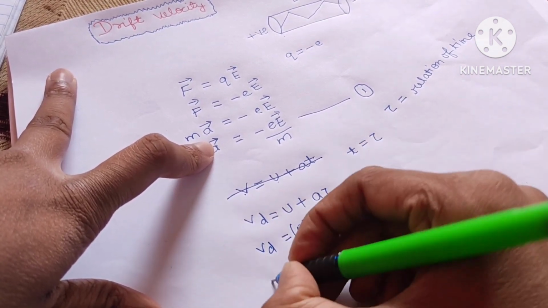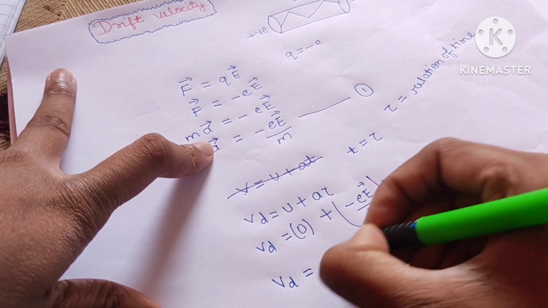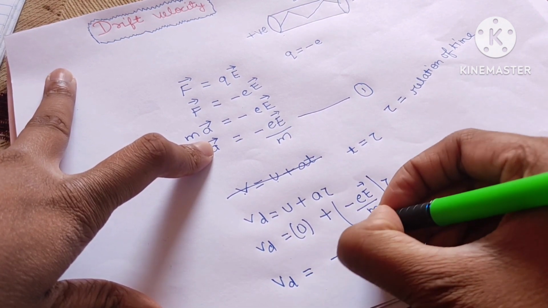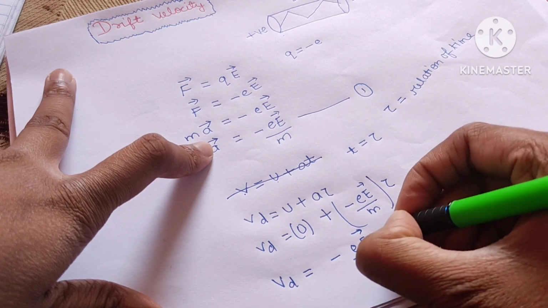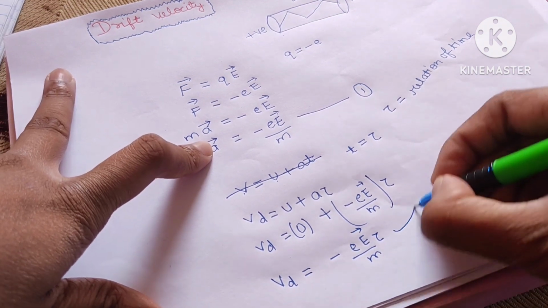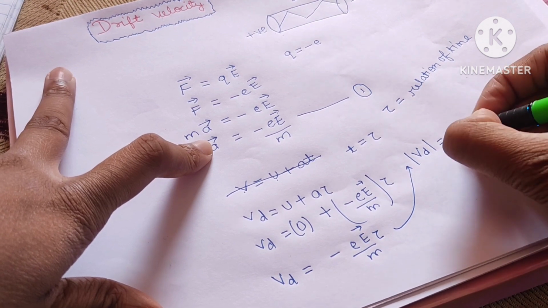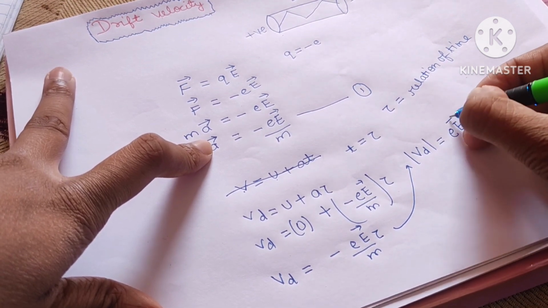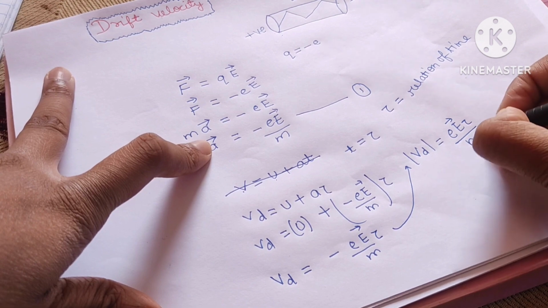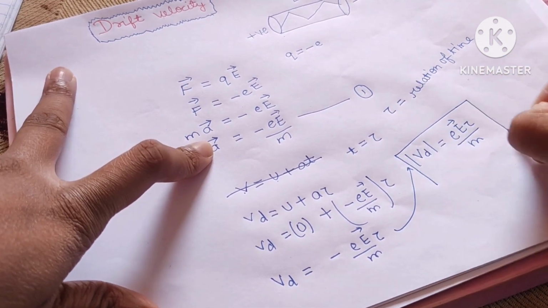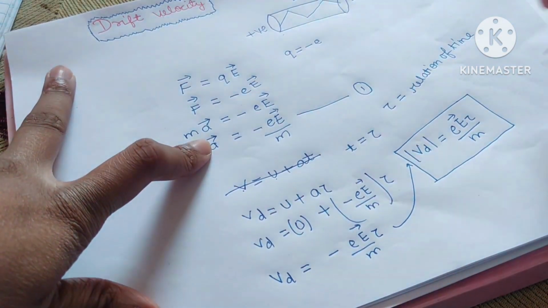So Vd, the drift velocity, will become this times tau. Okay, if we take the mod of Vd, it will become positive: Vd equals E tau by m. So this is the drift velocity. You proved it.